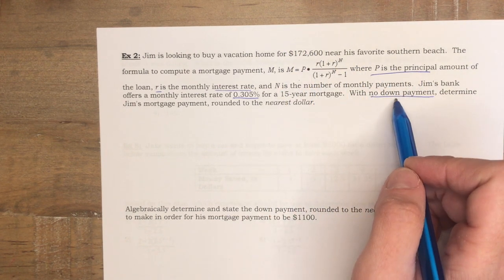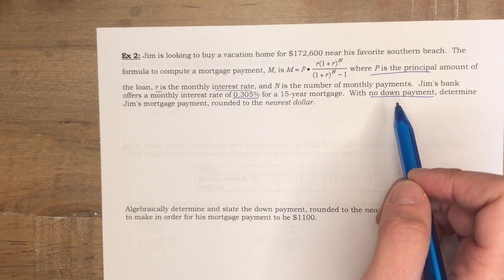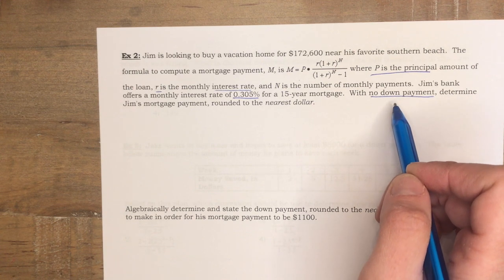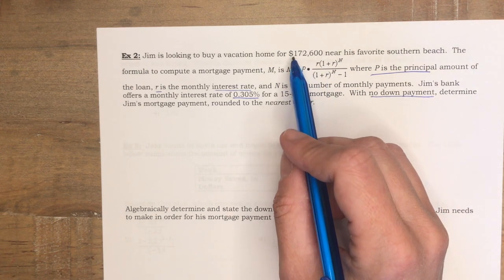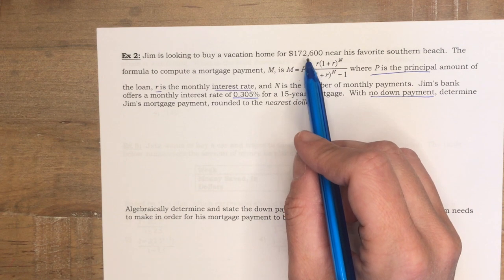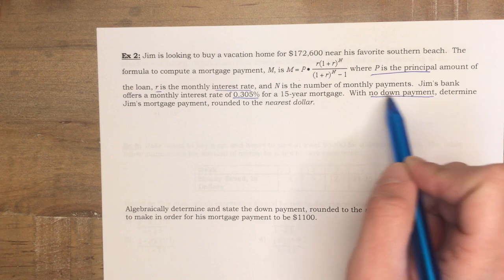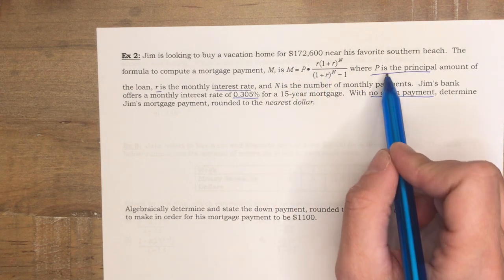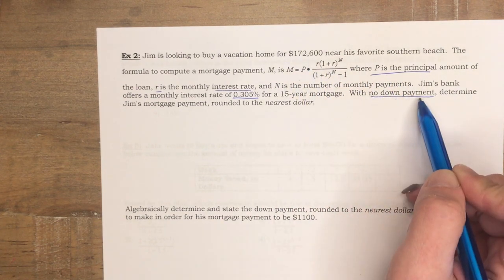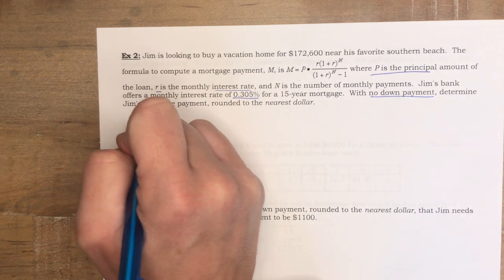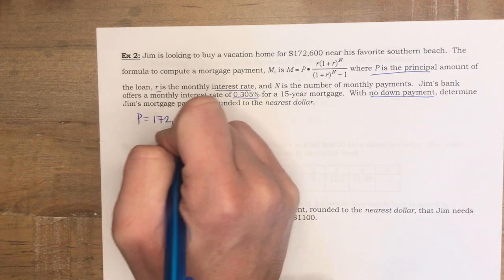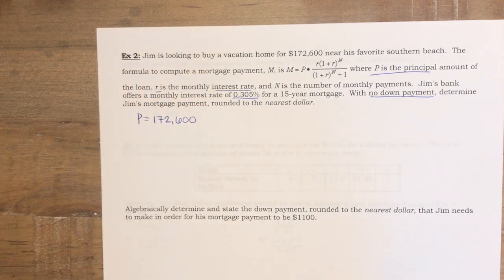If he had a down payment, like $20,000, then he could give them $20,000 and then only need $152,600 for a mortgage, right? So with no down payment, if that was different, then this principal amount would be different. Okay, so P is going to be the amount of the house. That depends on the down payment.